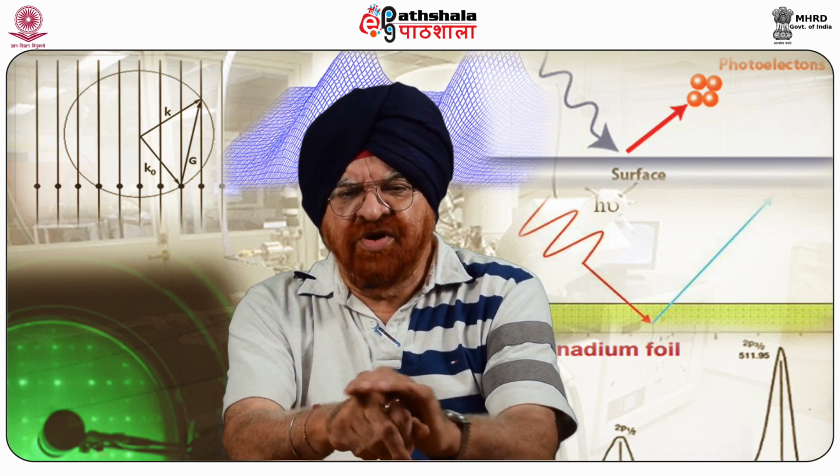The major feature learned here is that the energy of a photoelectron emitted from a core electron is a function of its binding energy and is characteristic of the element from which it was emitted. This is a very important point which one has to understand.